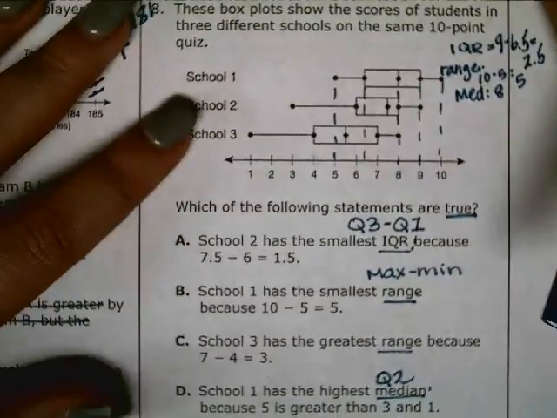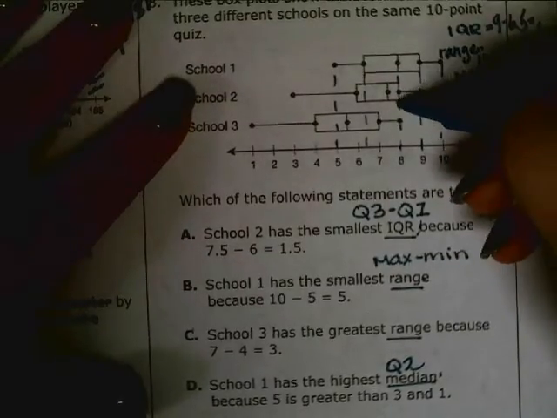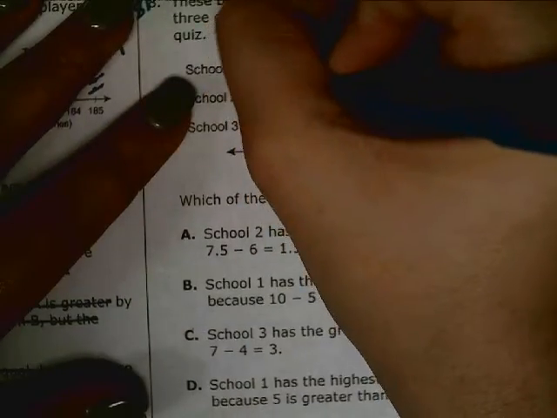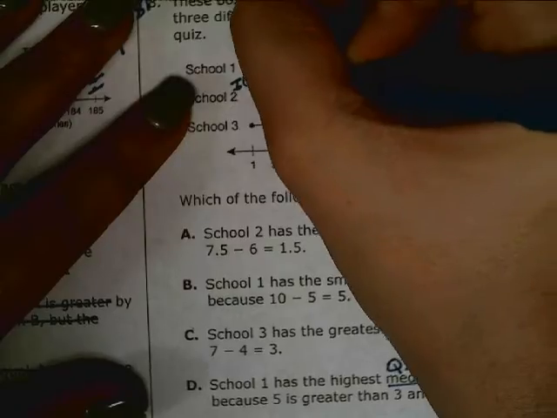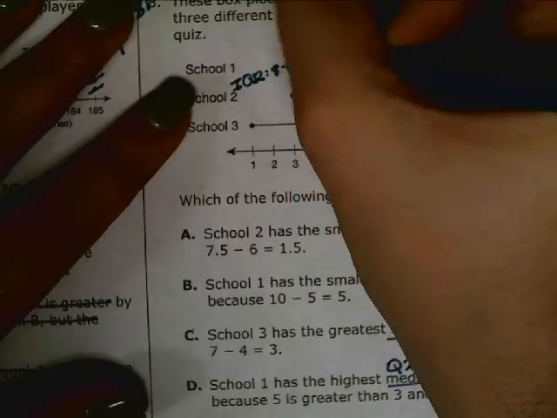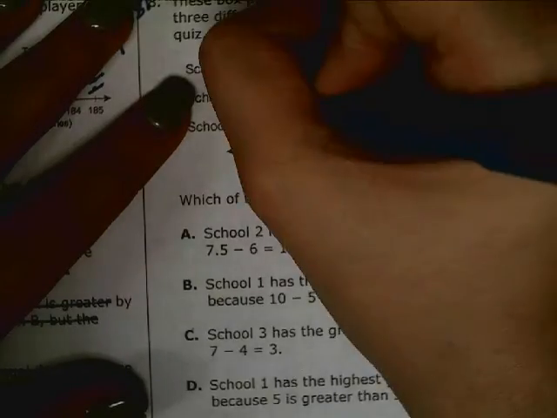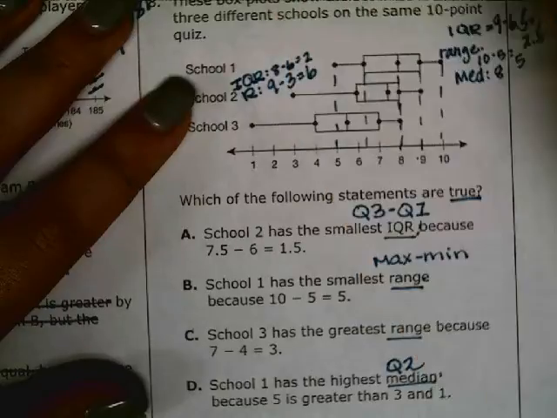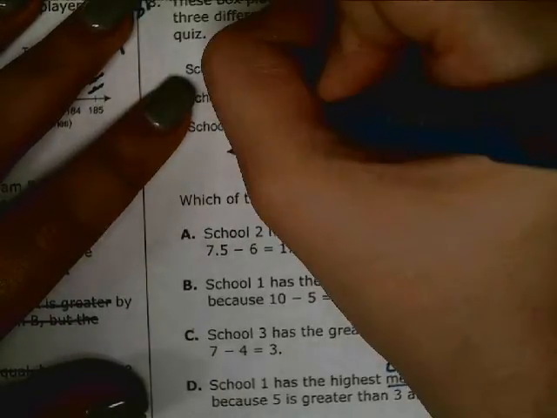School 2. My interquartile range is 8 minus 6, which is 2. My range is 9 minus 3, which is 6. And my median is 7.5, right here in the middle.